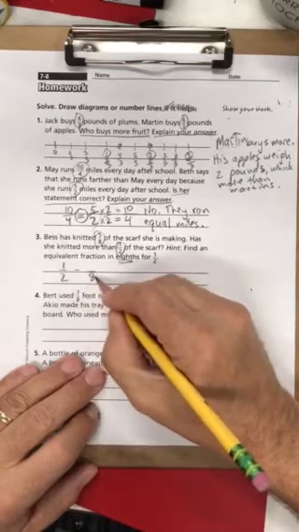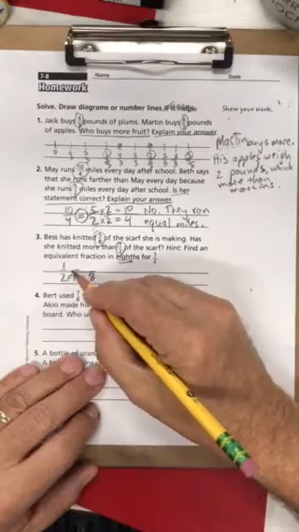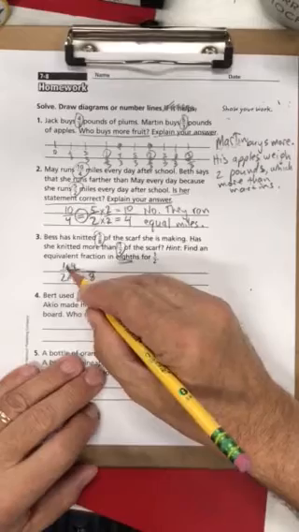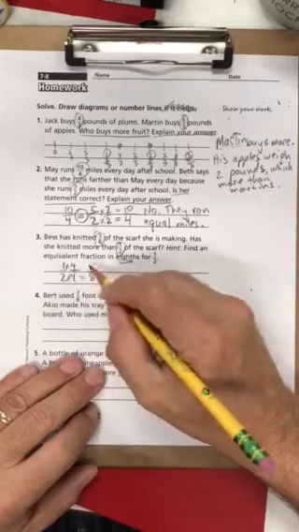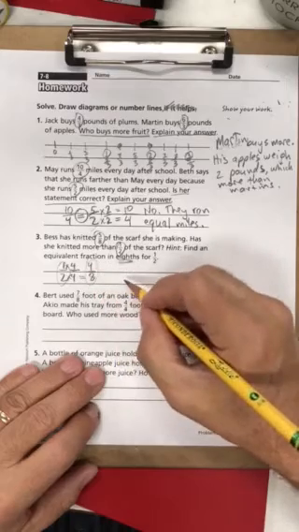What do we do to 2 to make it an 8? The answer is you multiply by 4. So then we have to do the same thing on top. We have to multiply 1 by 4. 1 times 4 is 4. You could see that 1/2 is the same as 4/8.